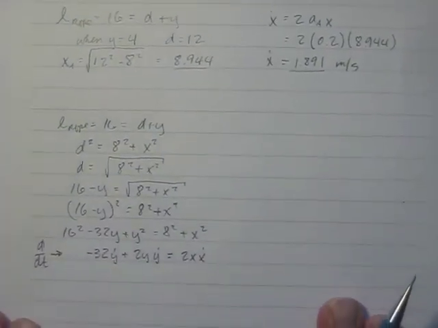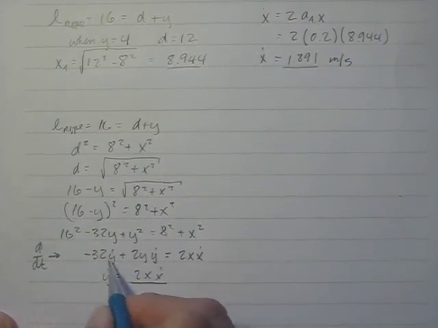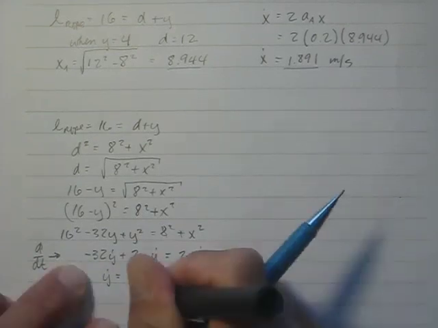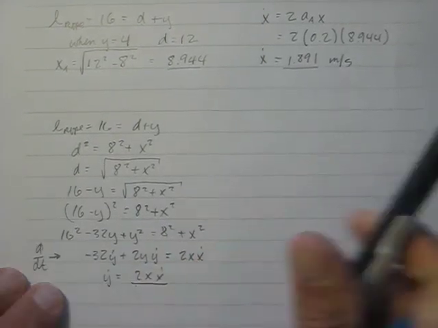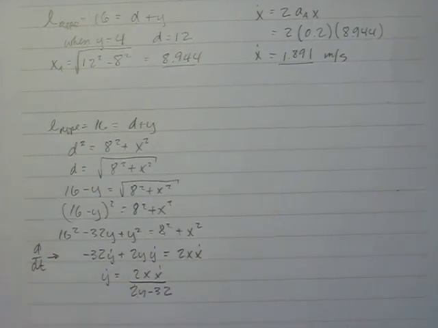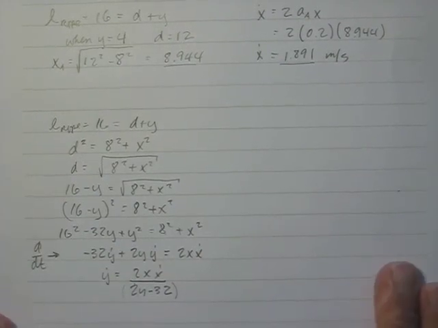All right, so let's go back to that. We're solving for y dot. So y dot is equal to 2x x dot over, factor that out, I'm sorry, I got 2y on the denominator, 2y minus 32. There we go. I factored that properly. 2y minus 32 on the denominator.